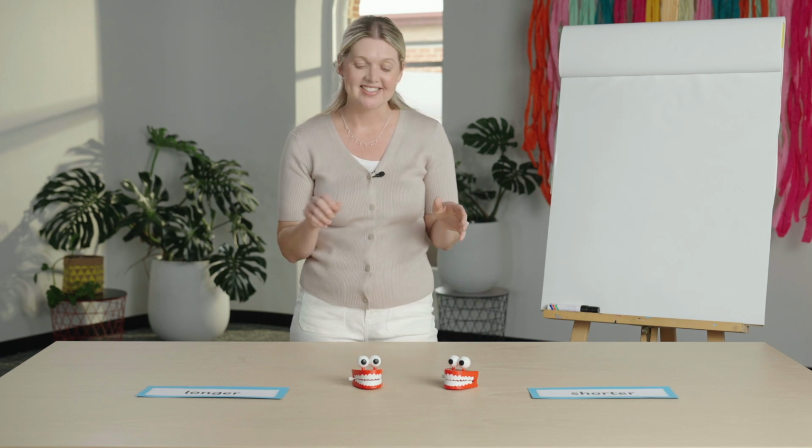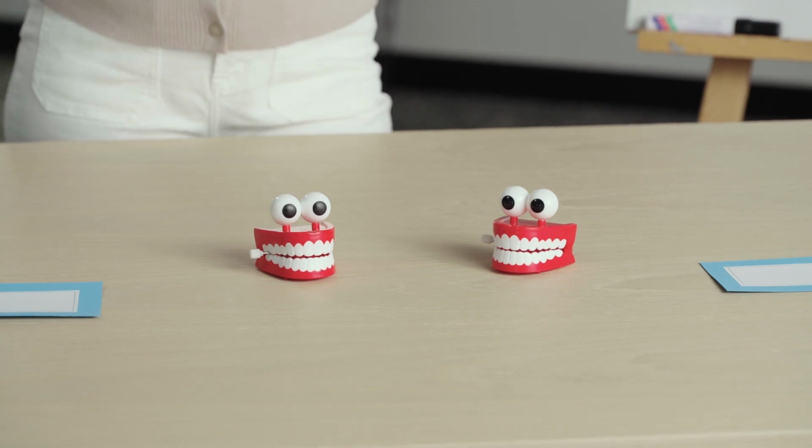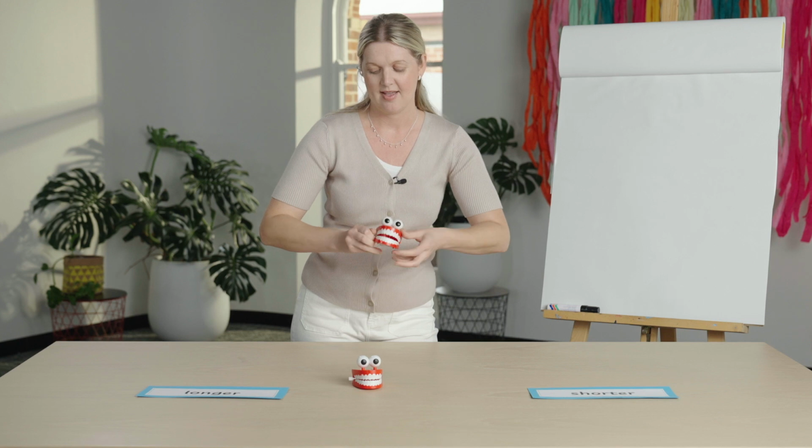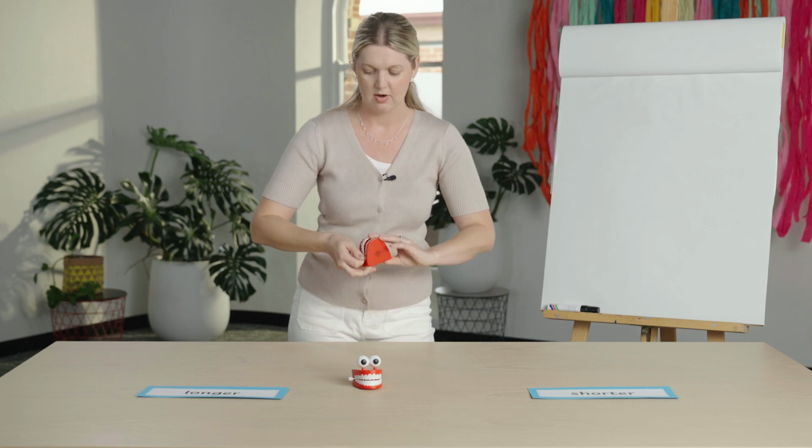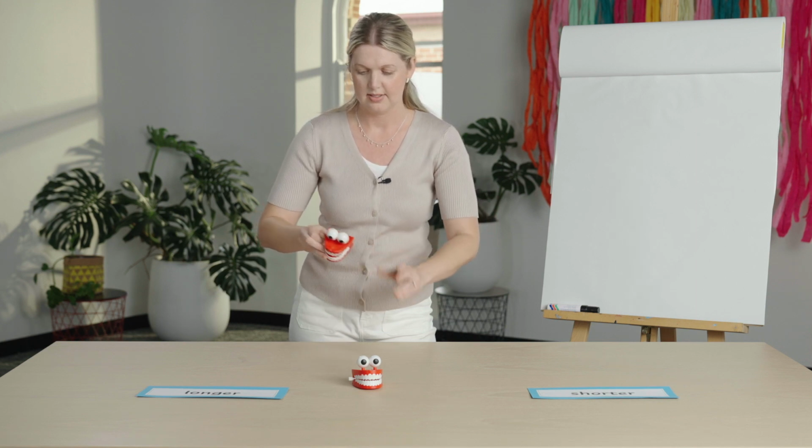I'll get set up. Now, these are wind-up toys, and what happens when I wind them up, the teeth start chattering. Now, I'm going to wind them up and let them go at the same time, and let's see which toy moves for a longer duration. Are you ready? So I'm going to wind up this one first. I'm not going to let it go till the other one's ready. Here we go. That one's done.